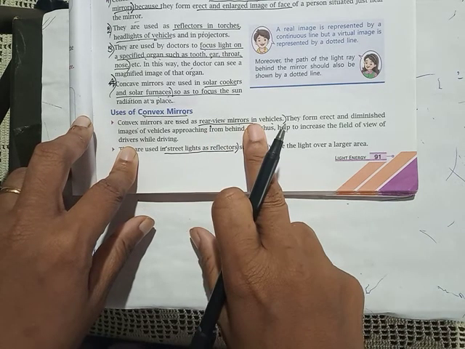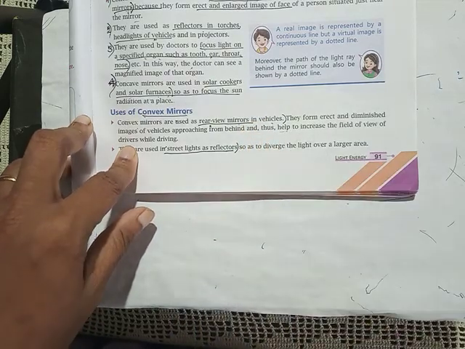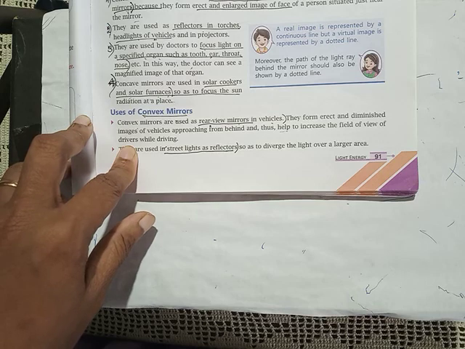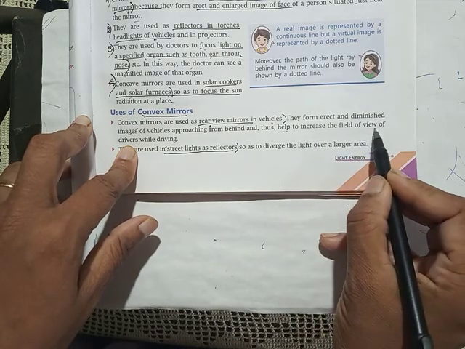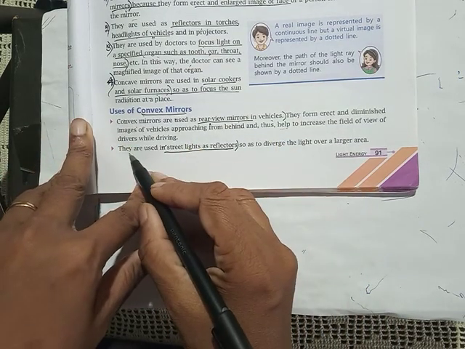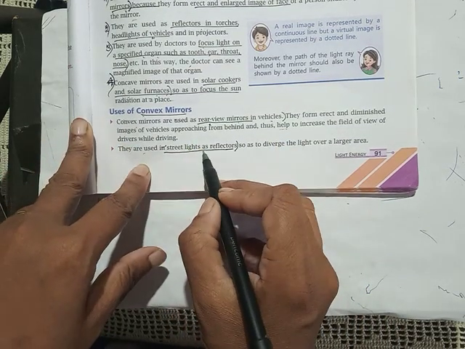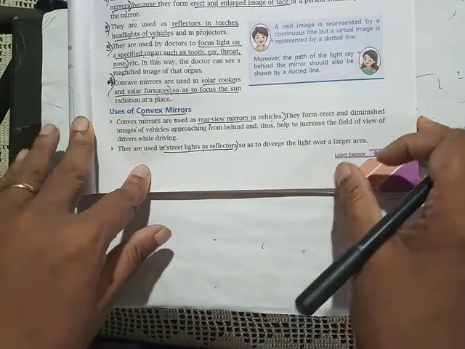And if you carefully note, the size of the image will be smaller, but it will cover a wide area. It increases the field of view, meaning you will get an idea about many vehicles coming from behind over a wider area. Then the second use: they are used in street lights as reflectors. These are the uses of convex mirror.